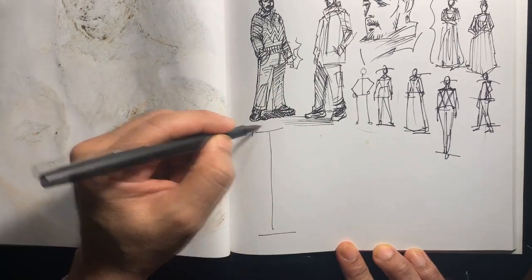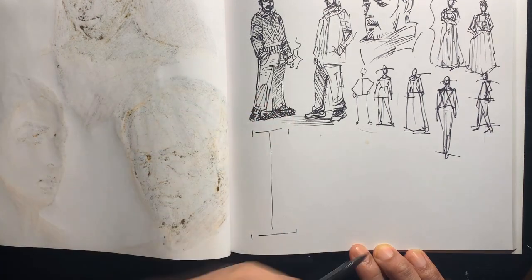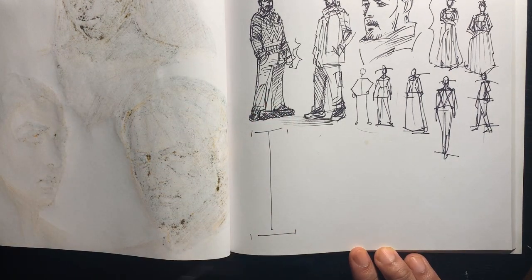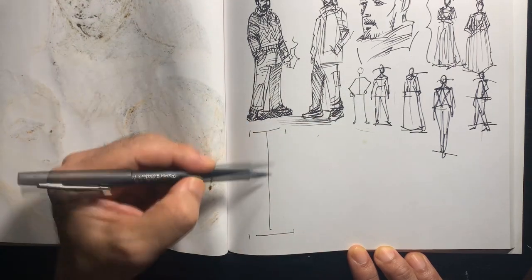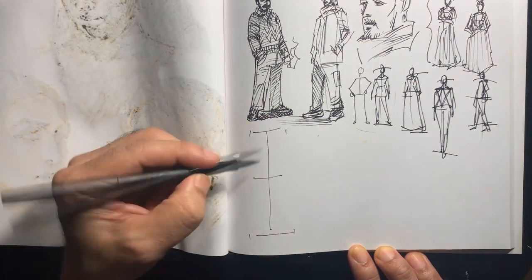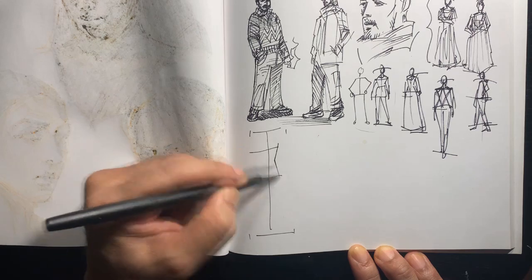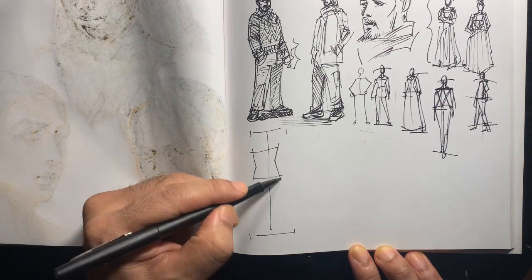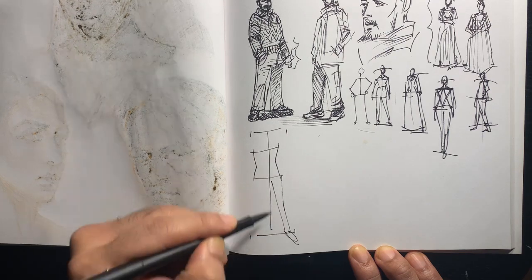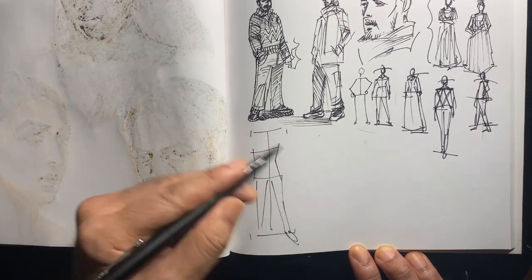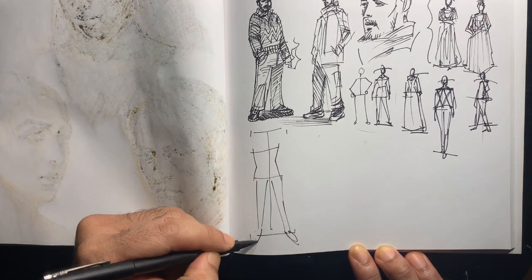So I'm going to keep the same pose. You should be able to replicate that by using the proportions that you set up, and it should look pretty similar as far as the gesture of it.